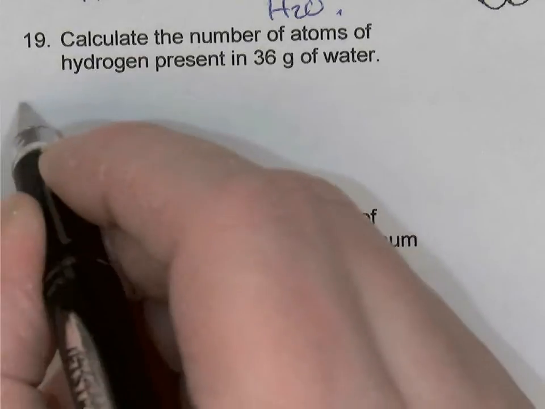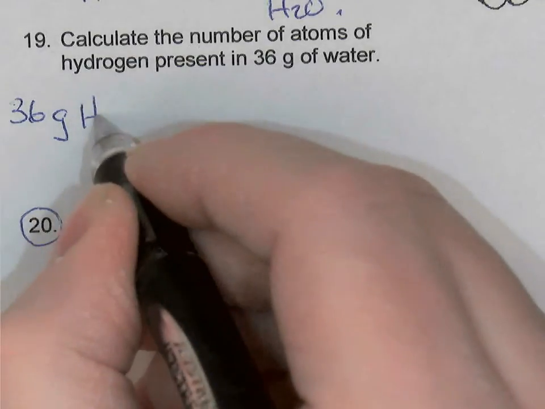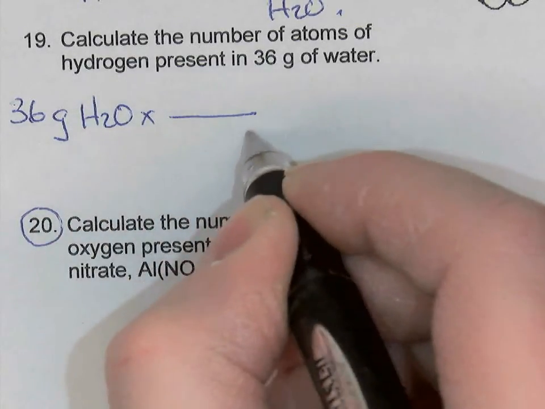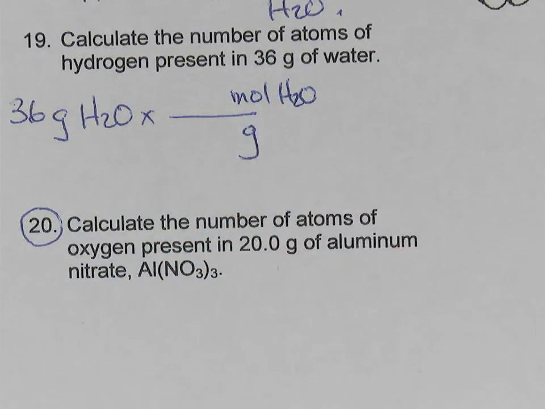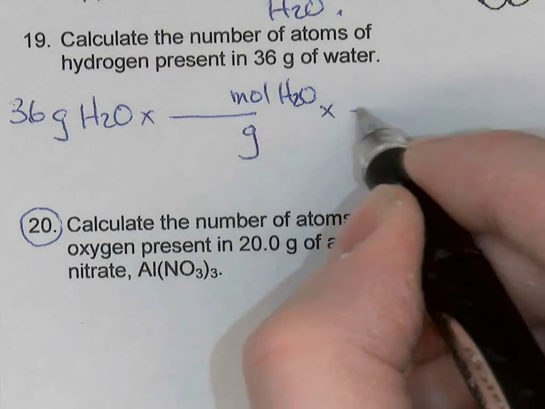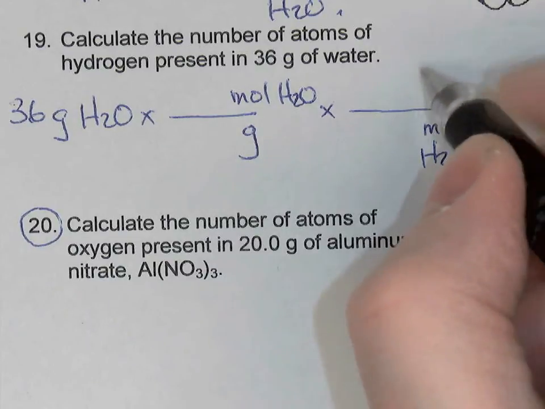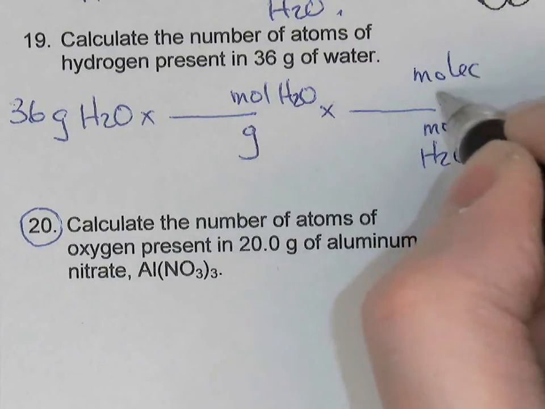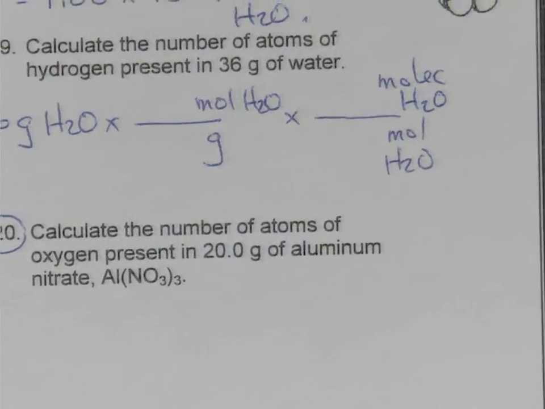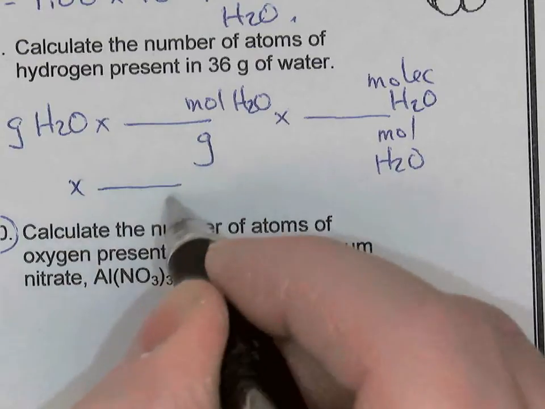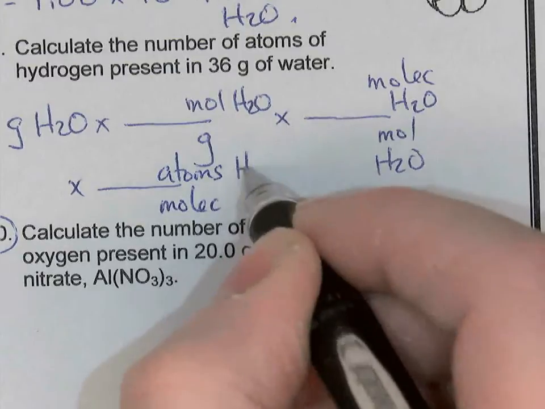You've got 36 grams of water. Convert your grams to moles of water using the molar mass of water. And now we can convert moles of water to molecules of water. And then finally, I'll squeeze it underneath, we can convert molecules of water to atoms of hydrogen.